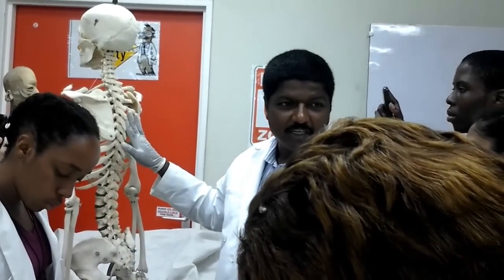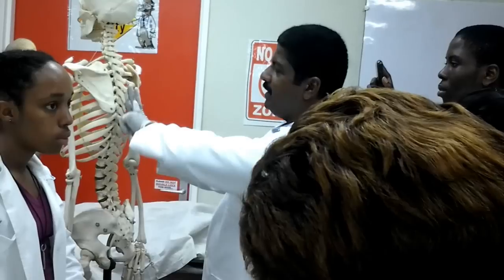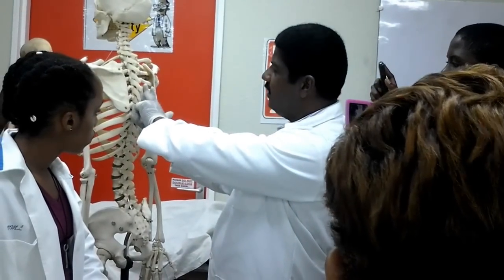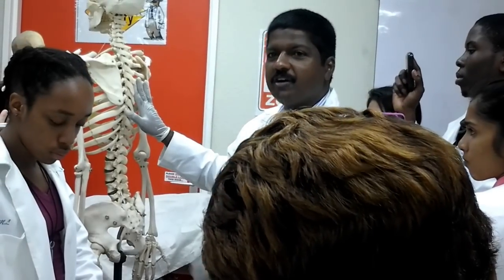Iliocostalis. So three parts are there for erector spinae. Spinalis is close to the spine. The intermediate part is the middlemost part of the erector spinae, called the longissimus. The lateral-most part is called iliocostalis.